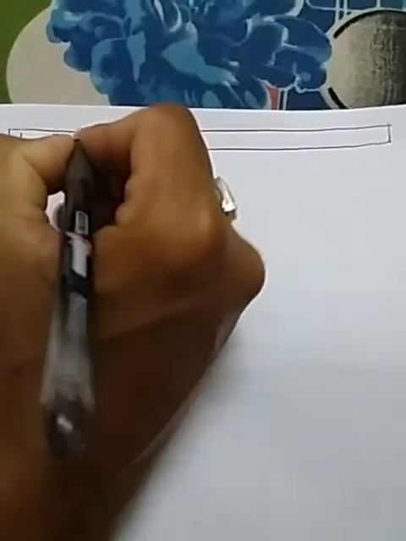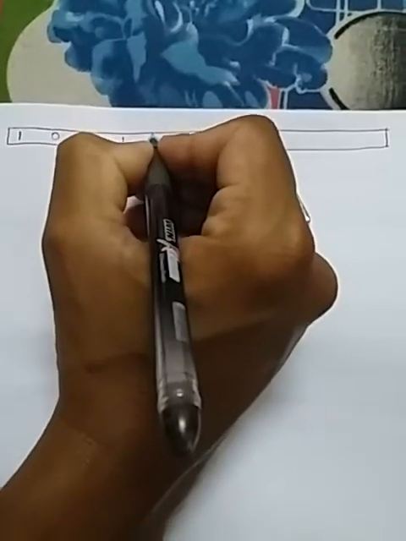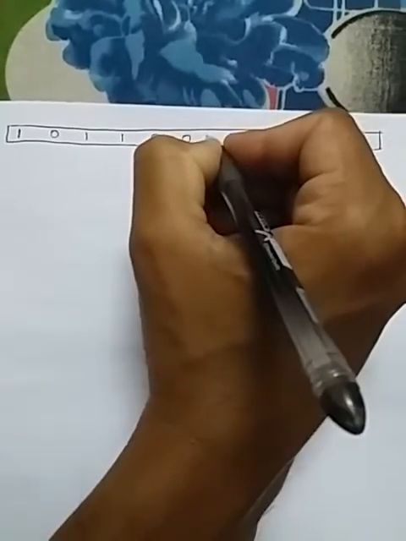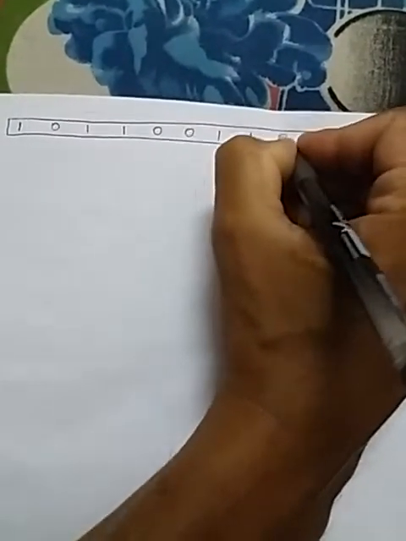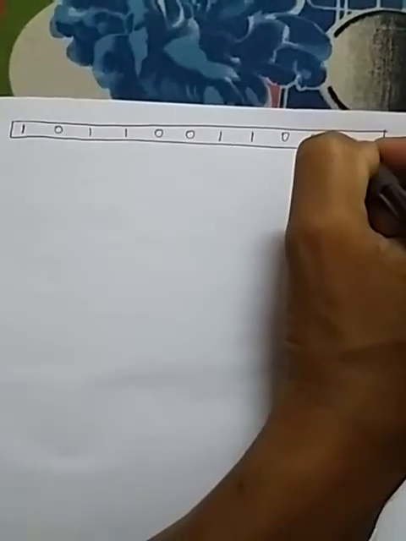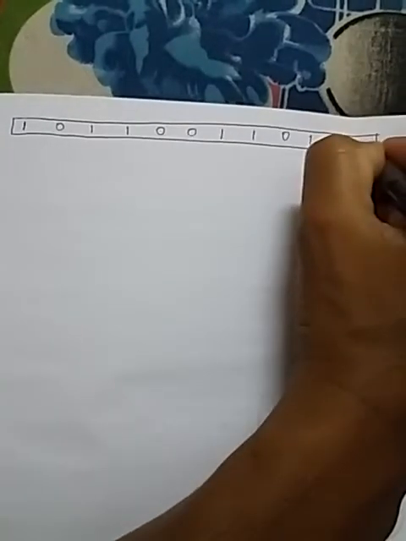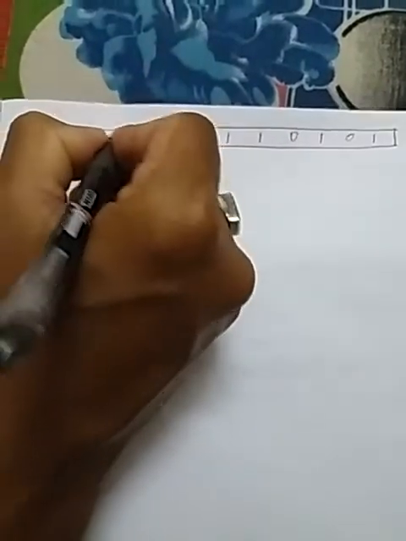Suppose the data stream is given by 1 0 1 1 0 0 1 1 0 1 0 1. Each bit is divided into separate cells.